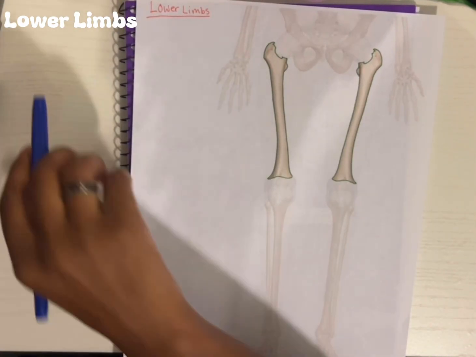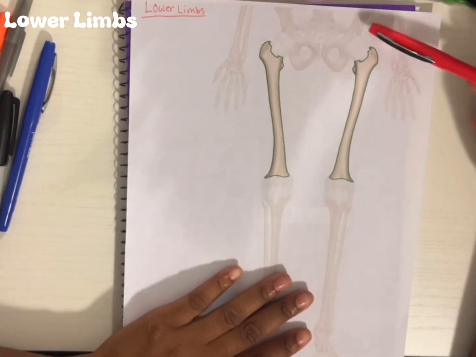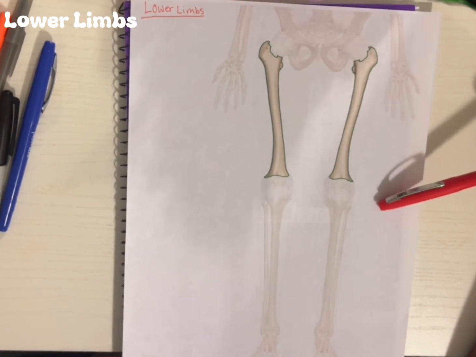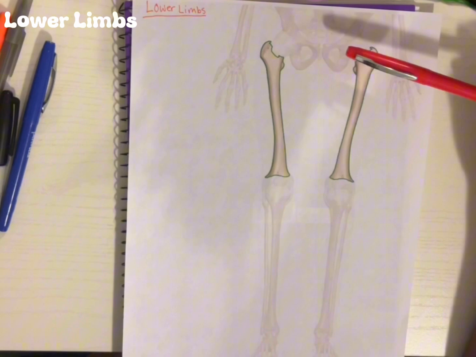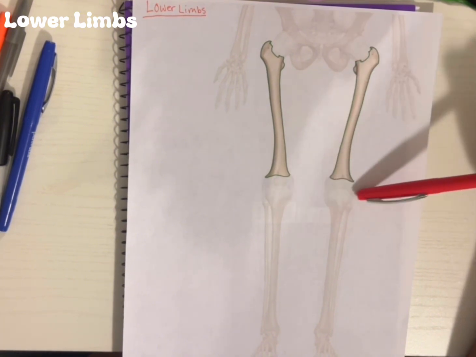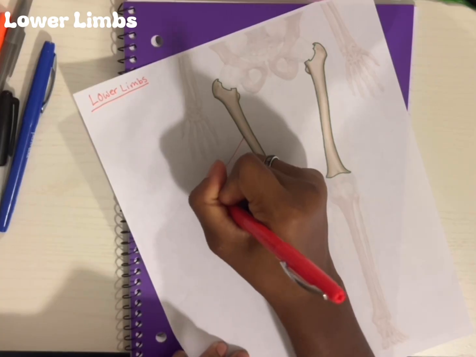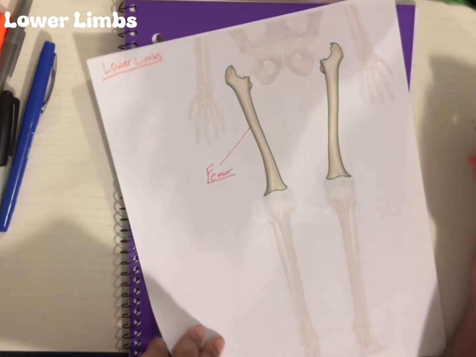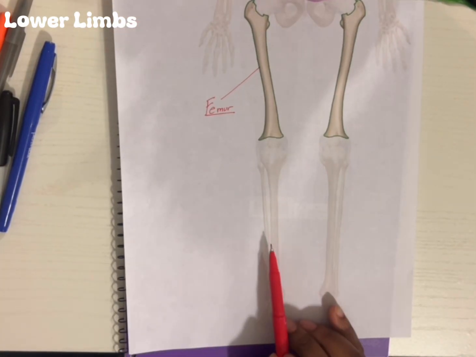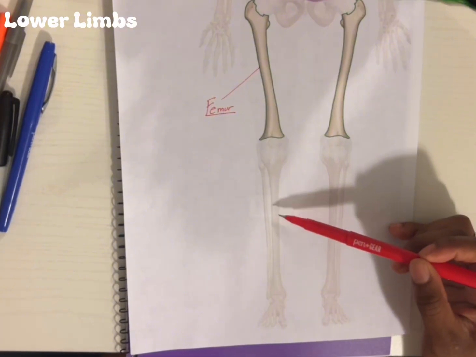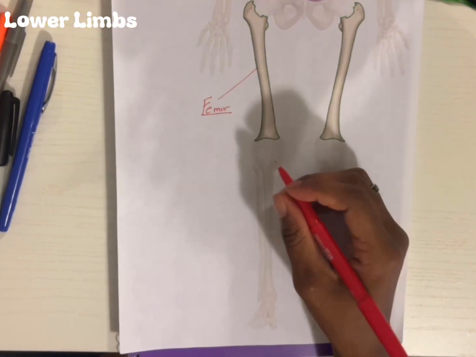Let me switch. Okay, we have this skeleton with the lower limbs, and the pelvic girdle, but we're just going to worry about the lower limbs part. This is the femur. This pair of bones down here, on the more medial side, is the tibia, the thicker bone.